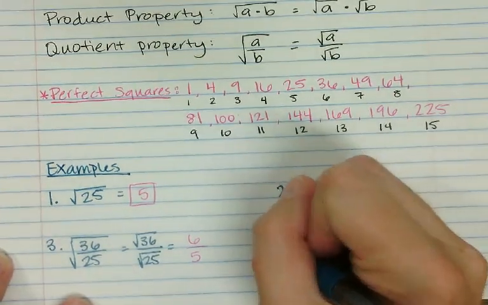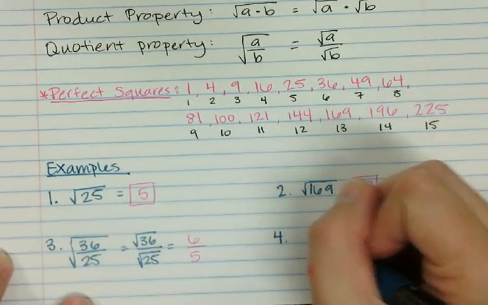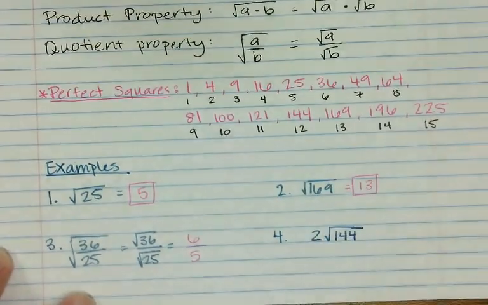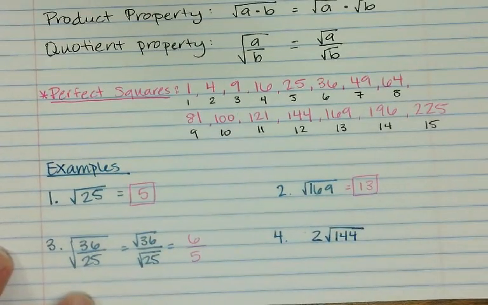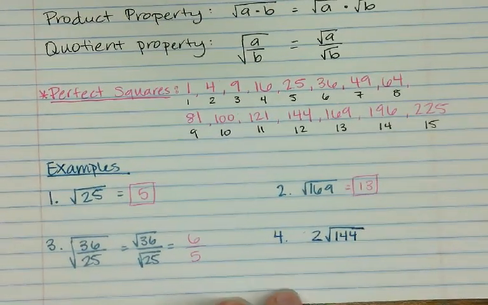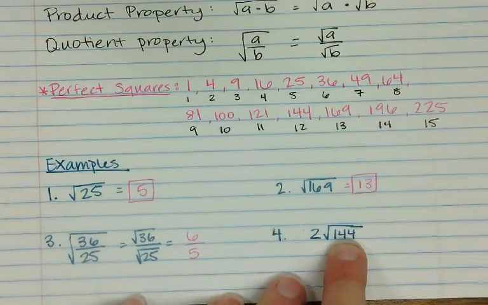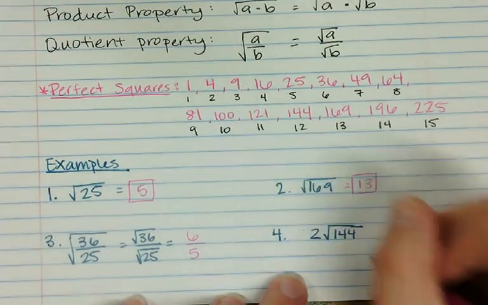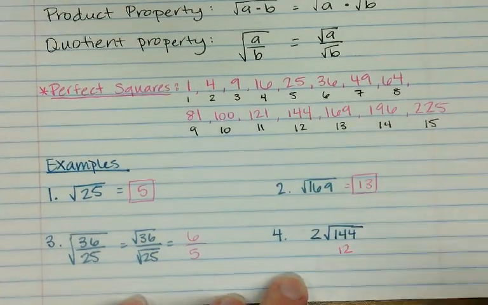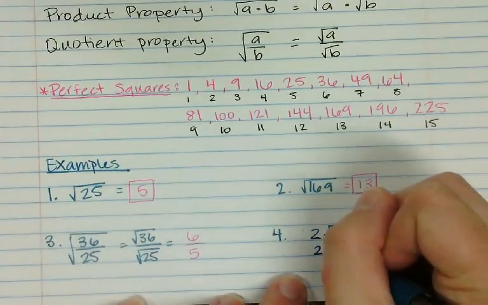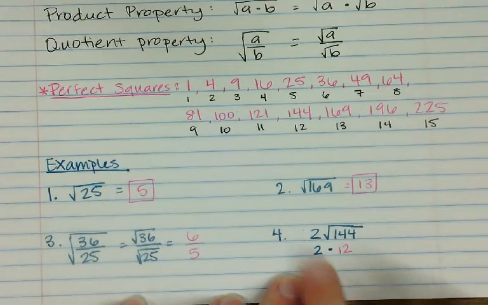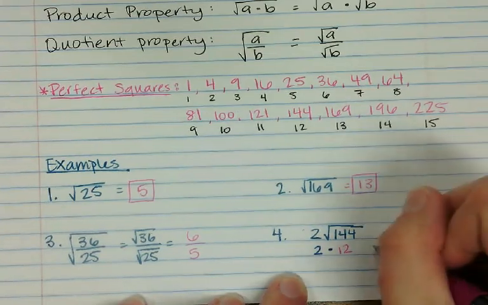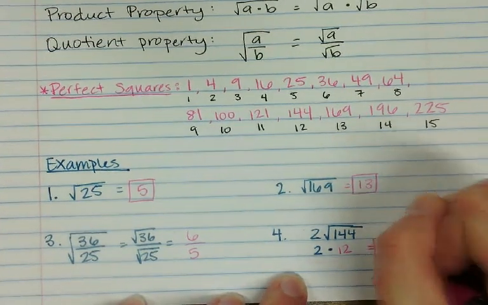All right, I'm going to do one more for you guys. Now I'm going to write one with a coefficient here. 2 times radical 144, or 2 times the square root of 144. Well, guys, what's the square root of 144 again? 12. We look at our little chart here. Our square root is 12. But, guys, it's going to be 2 times that 12, right? Because it was 2 times radical 144. So my final answer is actually going to be 24.